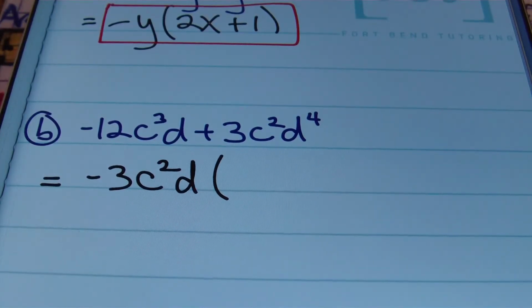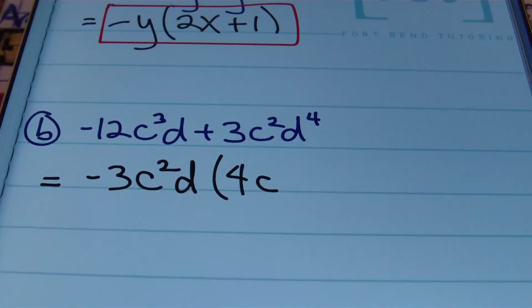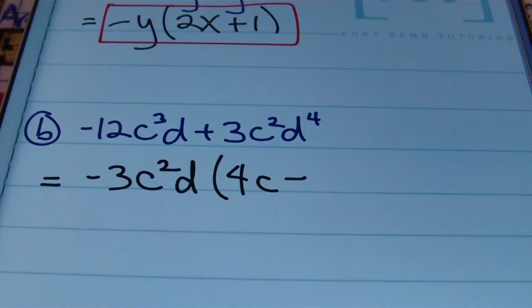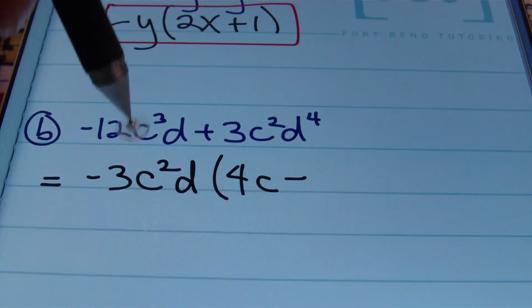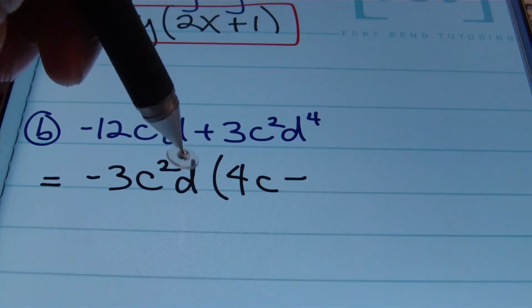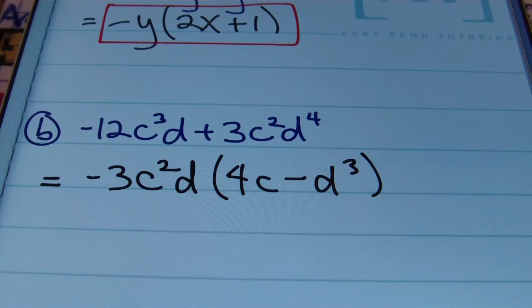So opening up my set of parentheses here, negative 3 goes into negative 12 a positive 4 times. Taking away the 2 c's from the original 3 that I have will leave me with 1 c, and I'm taking the only d I have from that first term, so I just end up with 4c as the first term inside the parentheses. From there, negative 3 goes into positive 3 negative 1 times, because a negative times a negative is a positive. Then after taking away the 2 c's from that second term, I don't have any c's left, and I'm only taking away 1 d from the d to the 4th power to leave me with d cubed, which is my answer here. And that's it.